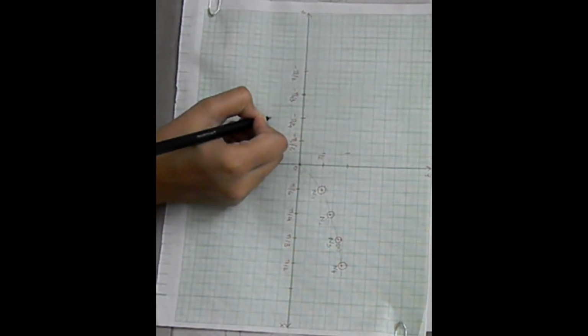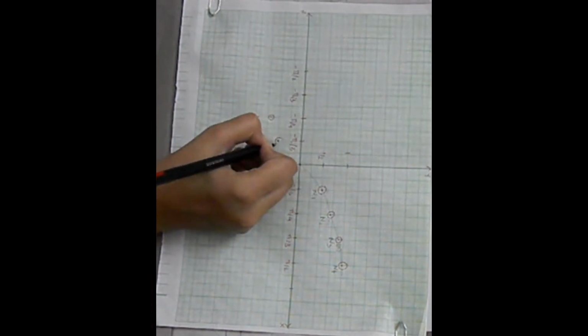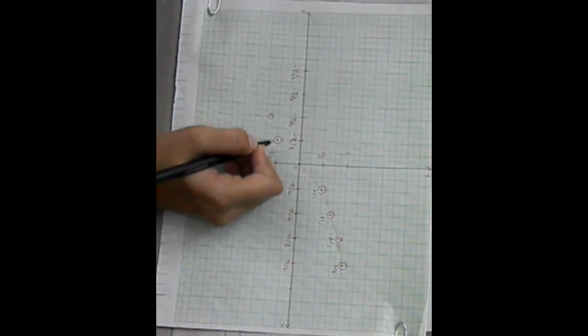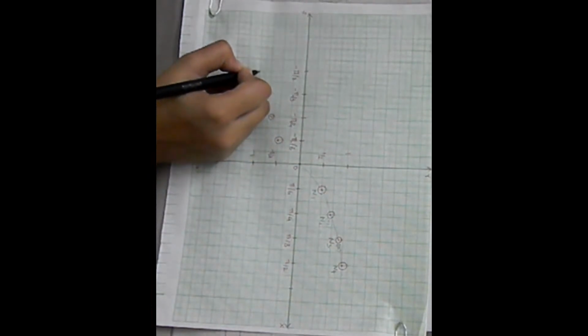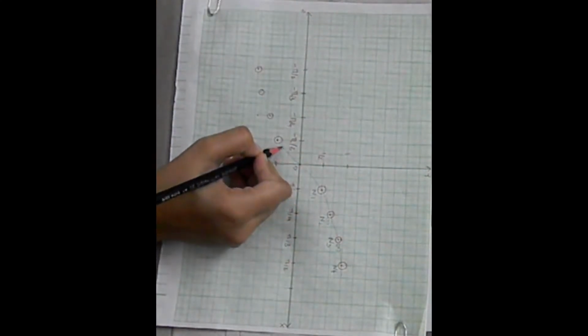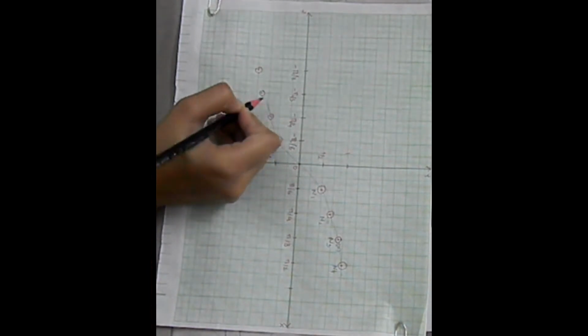So 0.5, that is half, 20th unit, then 28th unit, and then 36th small unit, and then 1. Join again these points with the help of pencil with free hand.